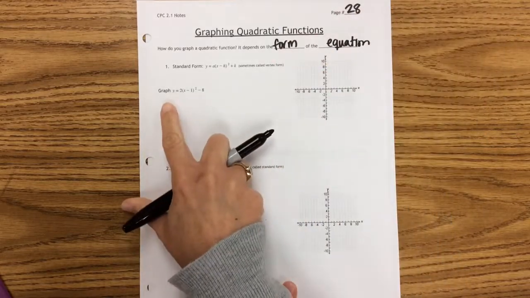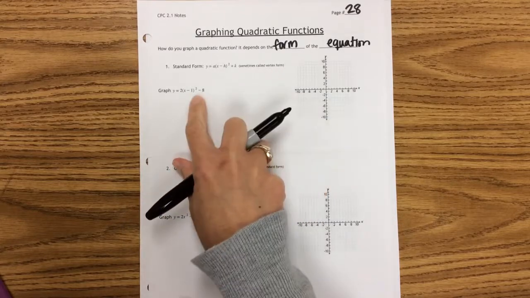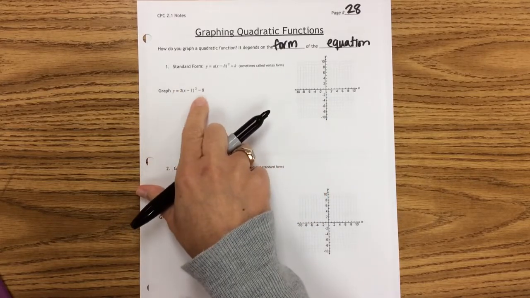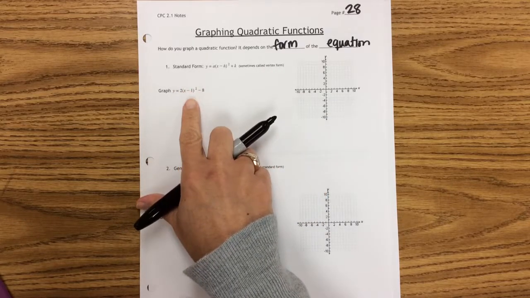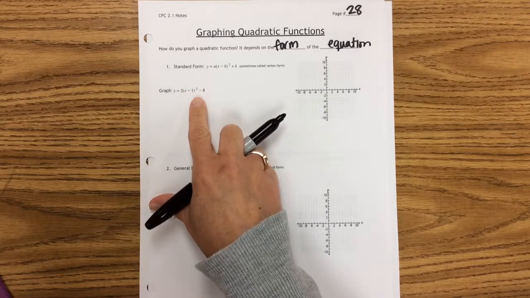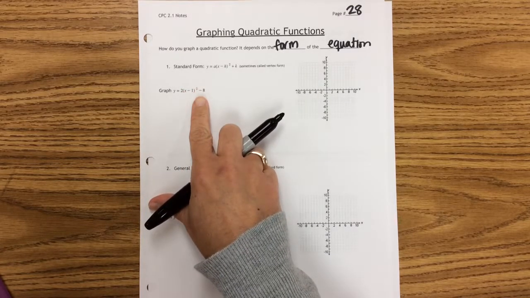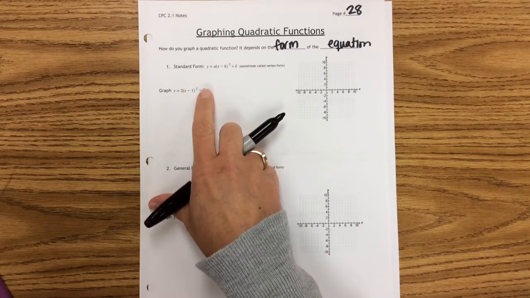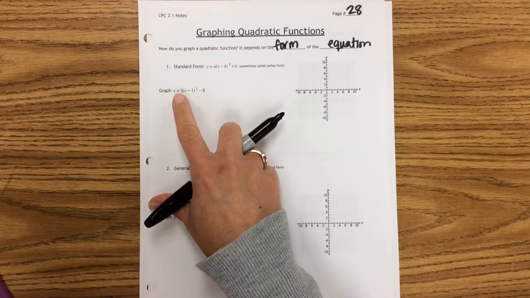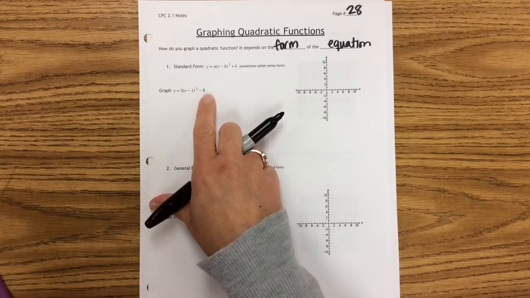If it's in a form like this, sometimes it's called a vertex form, but it's mostly called a standard form of an equation. You can graph it with transformations, which we learned in chapter 1. Start with a parabola, move it around, left or right, up or down, flip, compress, stretch, anything like that.